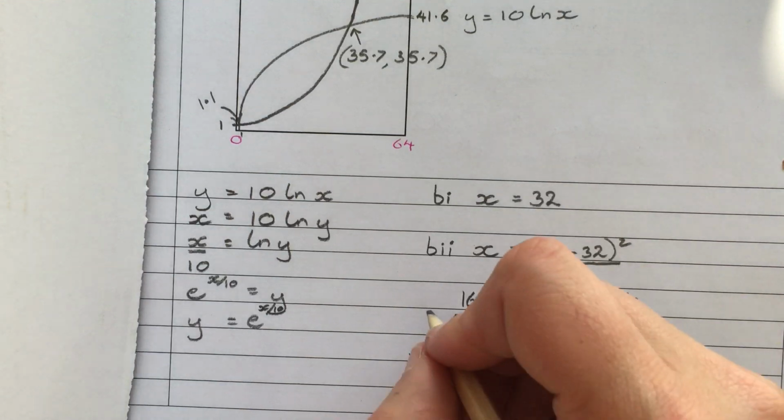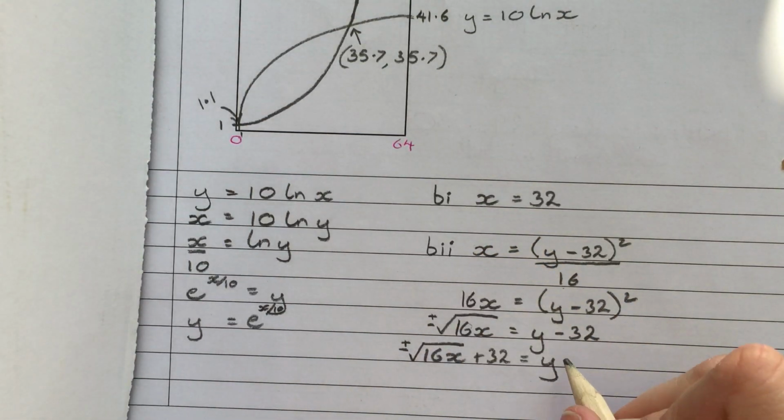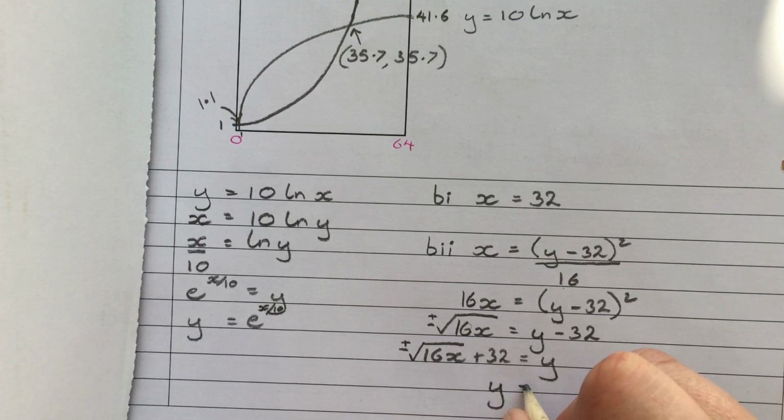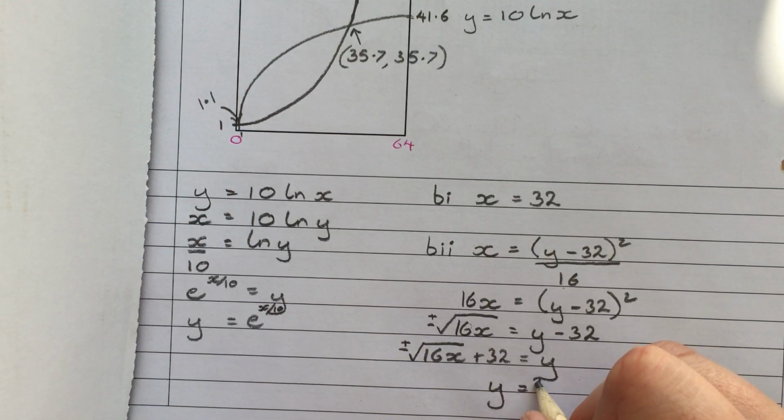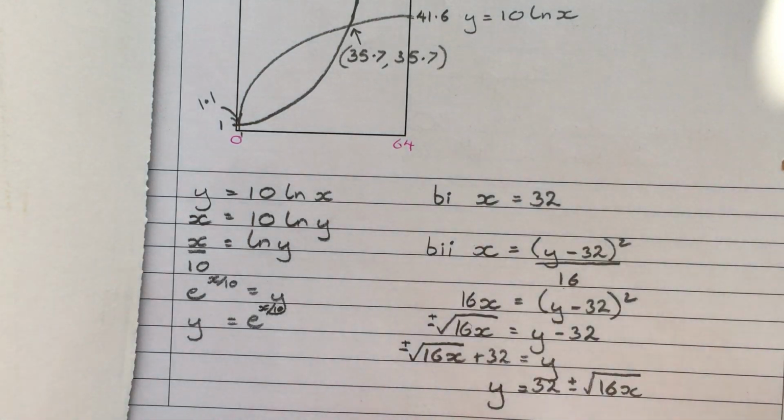Now, because it's a square root, we need both of the answers. So if we then rearrange it to equal y, we've got y equals 32 plus and minus the square root of 16x.